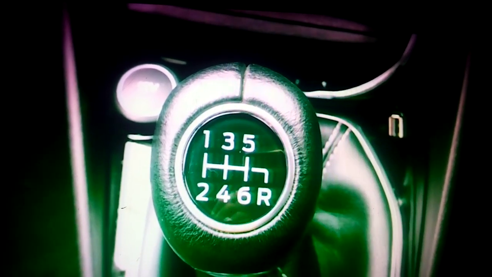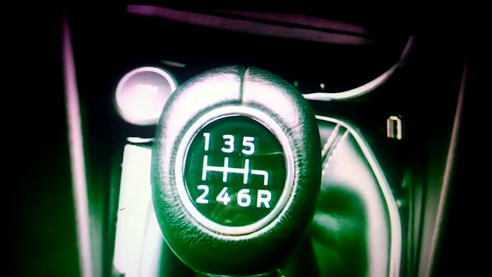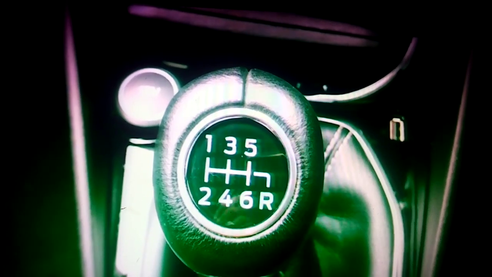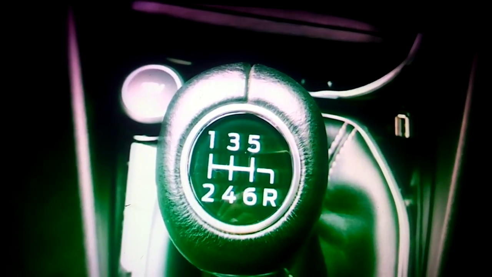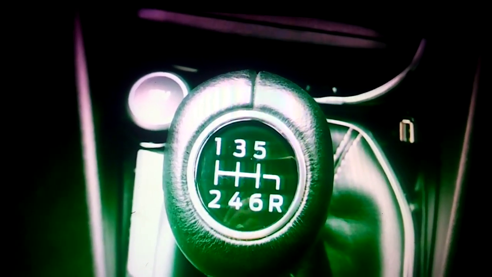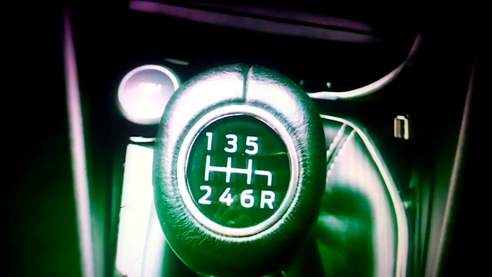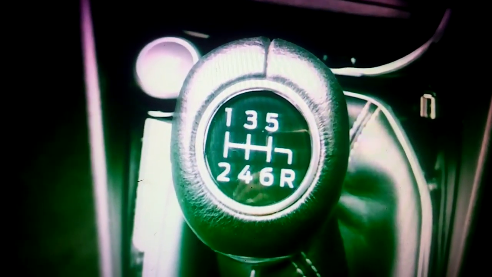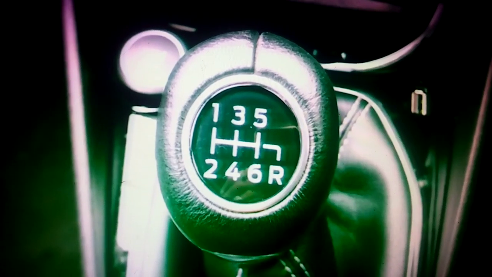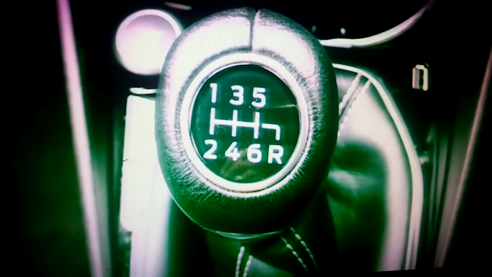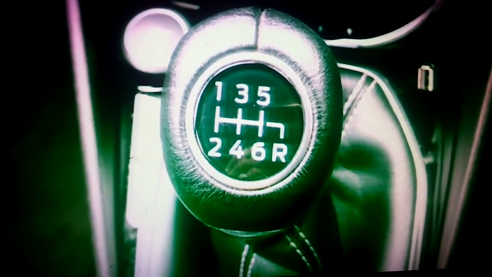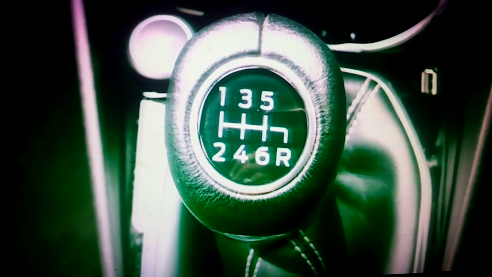Once you go to fourth gear, you could drive up to 40 miles per hour on fourth gear. Once you reach 40 and you know that you are going to drive 40 for a while, go to fifth gear and then onwards fifth gear. And then if you're driving 50 or 50 plus, you go to sixth gear. Otherwise, leave it in fifth gear and drive on fifth gear.